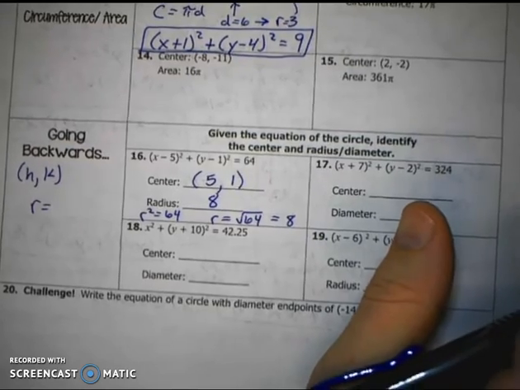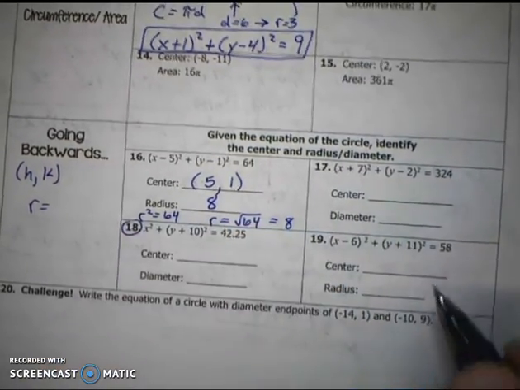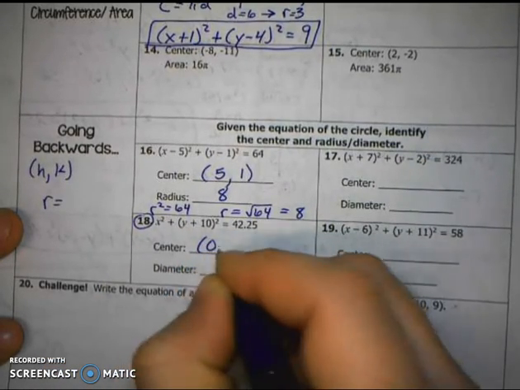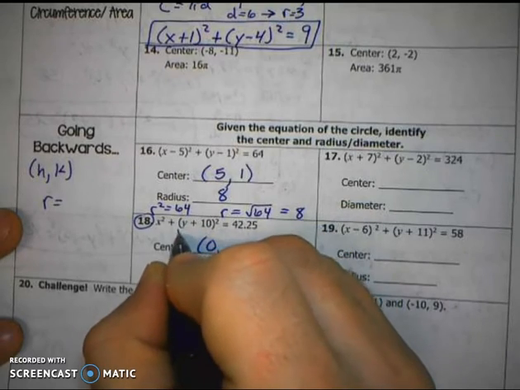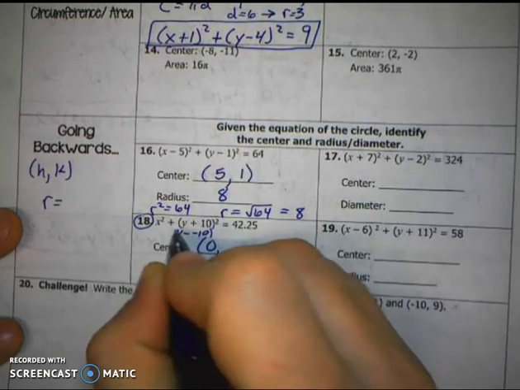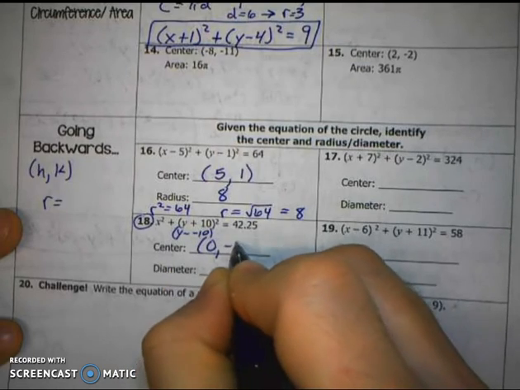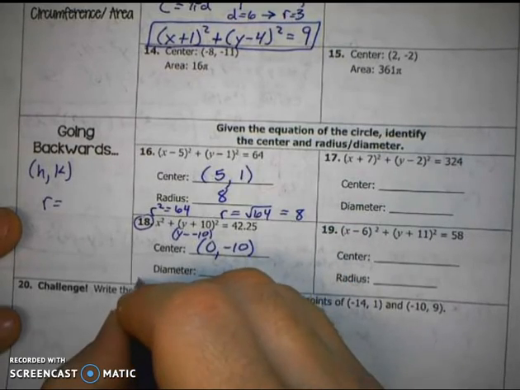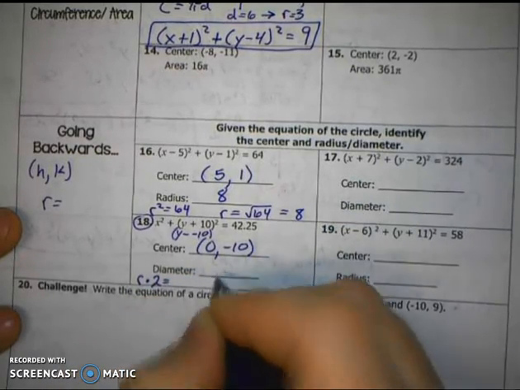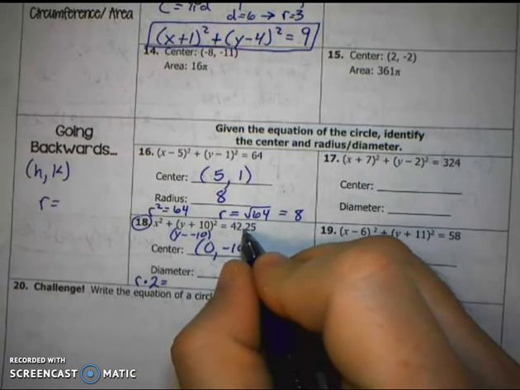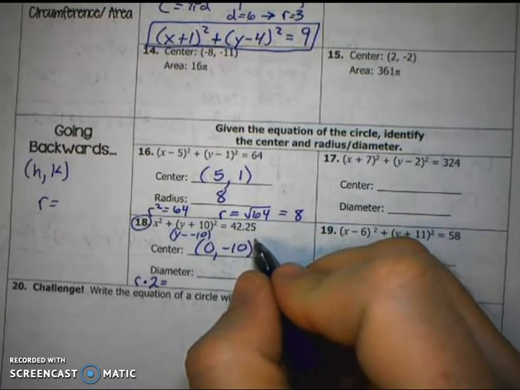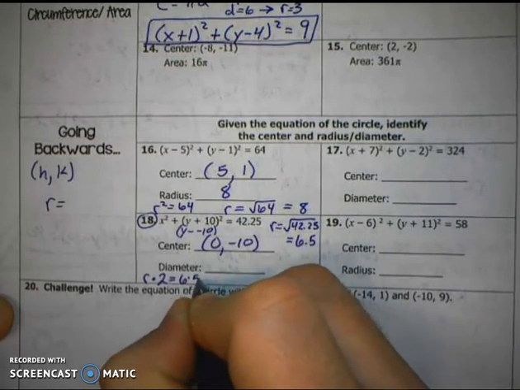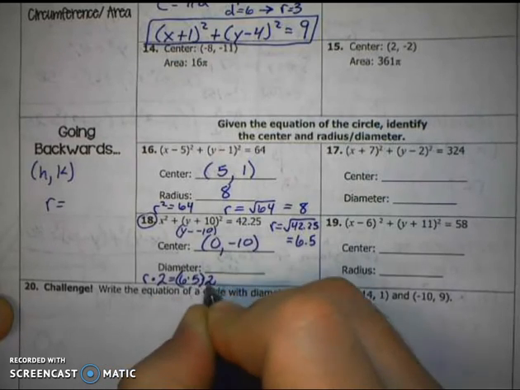Okay, we can do one more of these. Let's jump down to number 18. Number 18, we have just x squared. That means the x-coordinate for your center is 0, and we have y plus 10. Remember, that was y minus negative 10 to change it to plus. So the y-coordinate of your center is negative 10. Okay, and it asks for the diameter, so I'm going to find the radius and multiply by 2 to get the diameter. Well, the radius is the square root of 42.25, which works out to be 6.5, and the diameter is 6.5 times 2, which is 13.